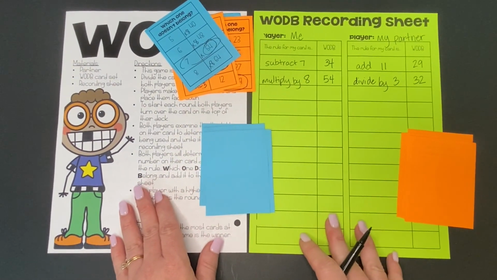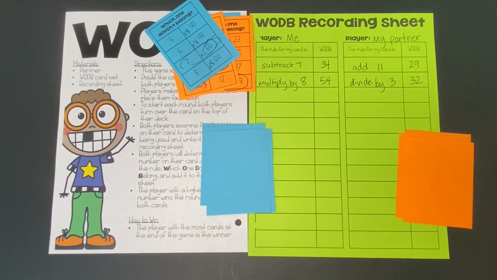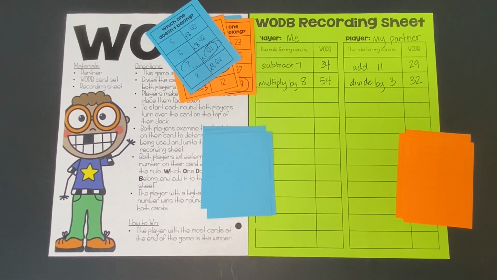And we will keep going like that until we get through all the cards, or until time runs out, and whoever has the most cards that they've collected at the end of the game is the winner of Which One Doesn't Belong.